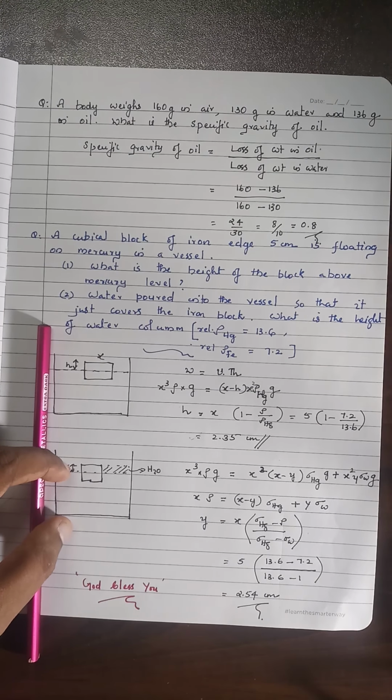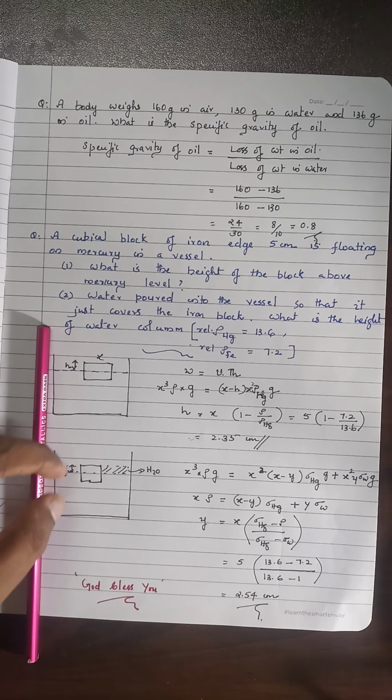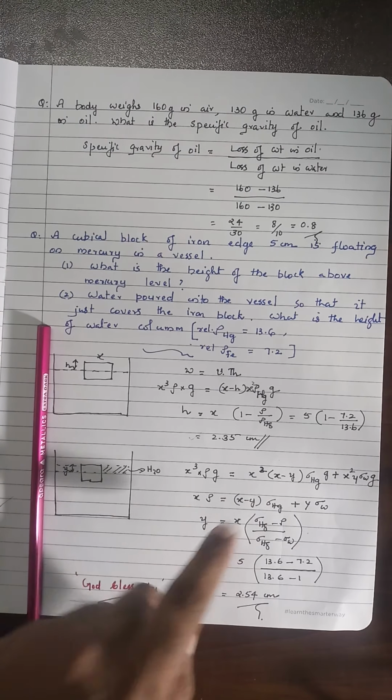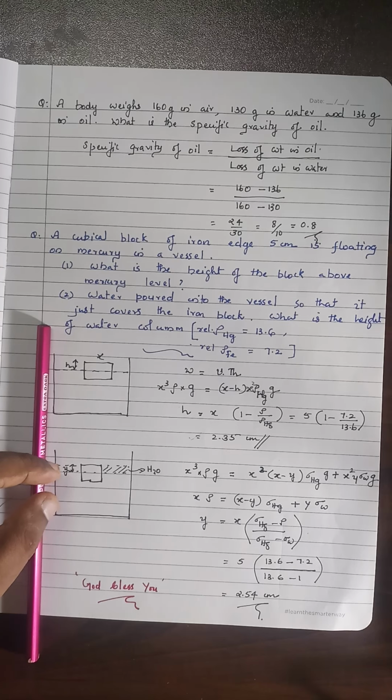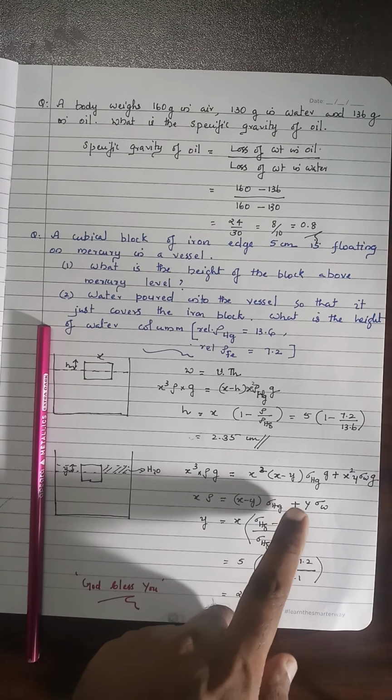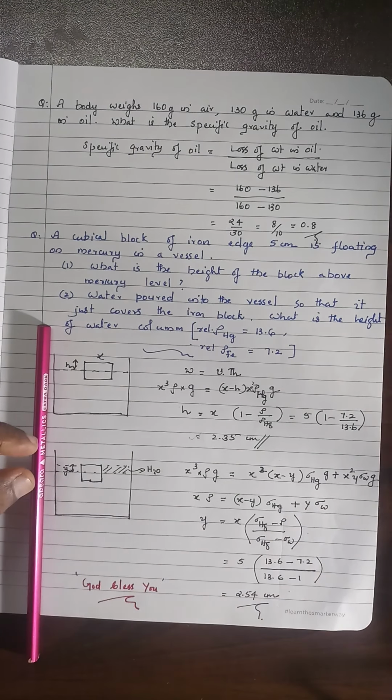With respect to the mercury, x square into this depth, that is x minus y into the density of mercury into g, plus then above that is water, so x square into that height y into the density of water into g. Just solve, you get the value.